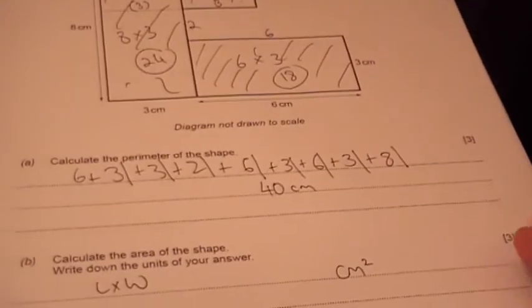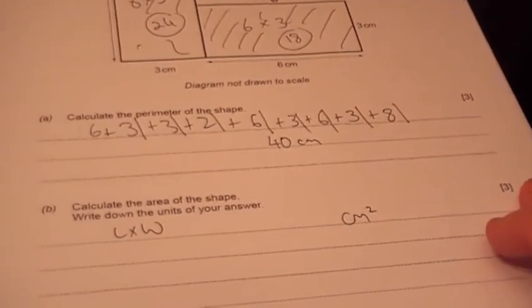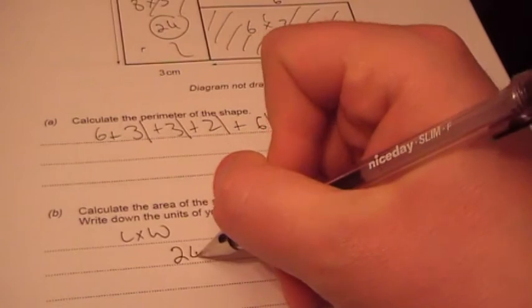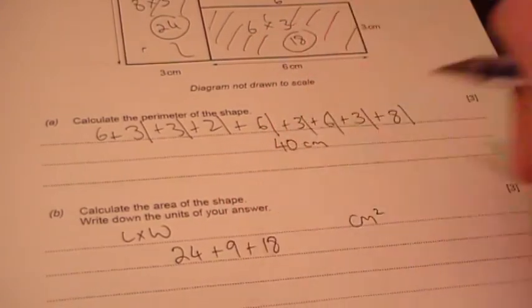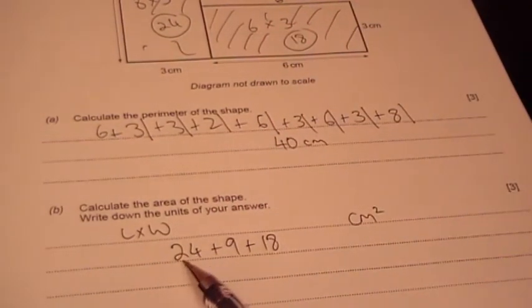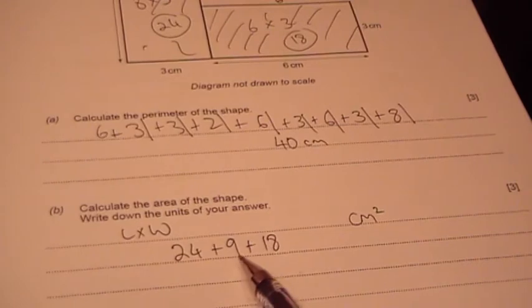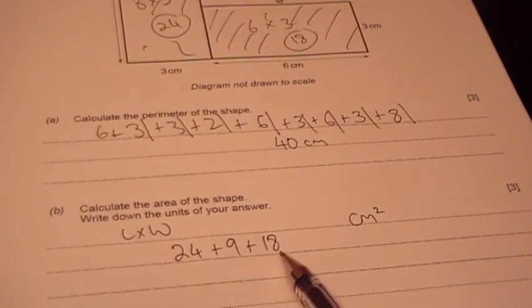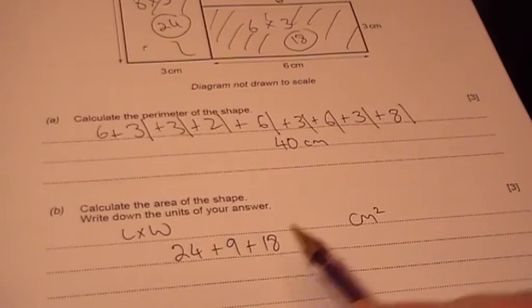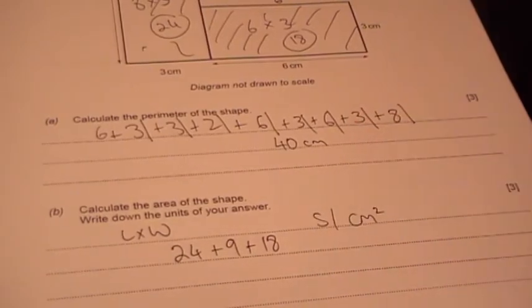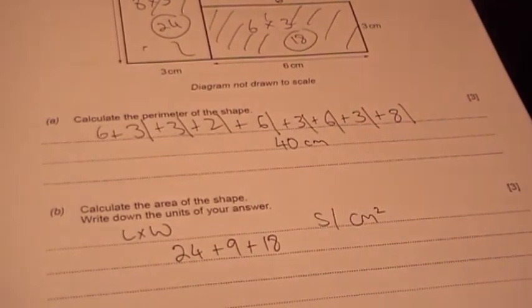Now the examiner will look at the diagram for workings as well. So now I can just write 24 plus 9 plus 18, add all these together. 24 add 9 is 33, plus 18, so add 10, 43, add 8 will give me 51 centimeters squared.